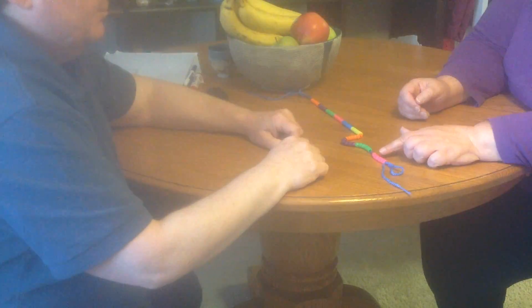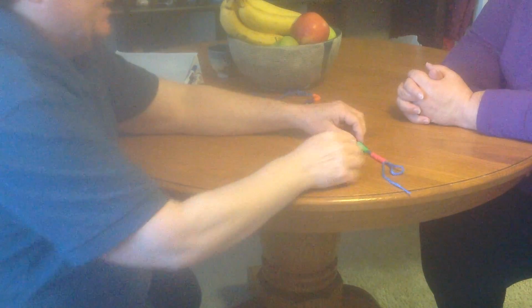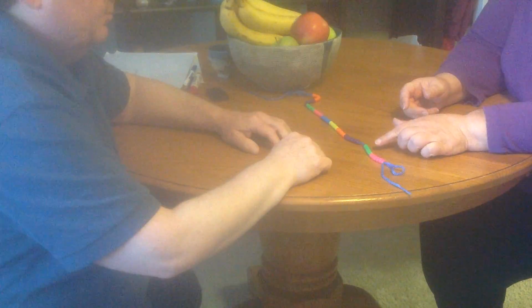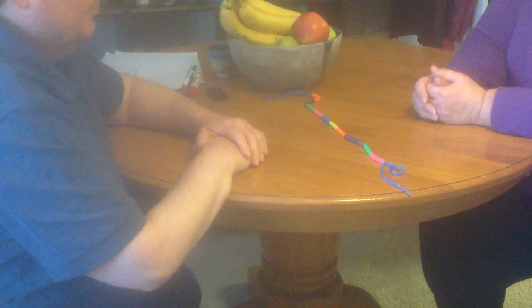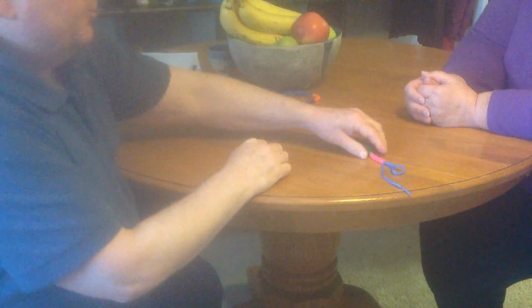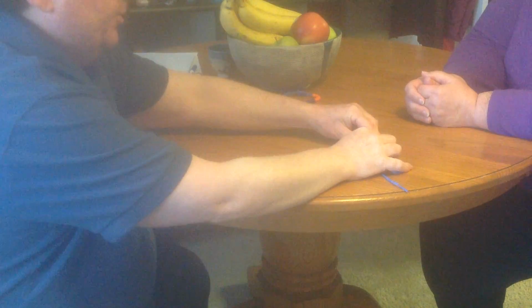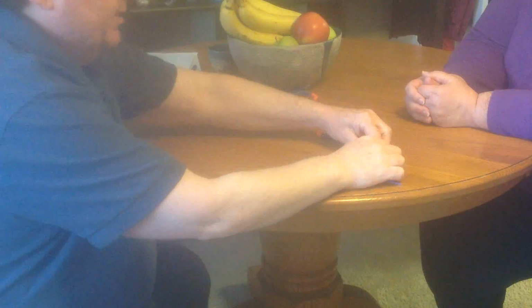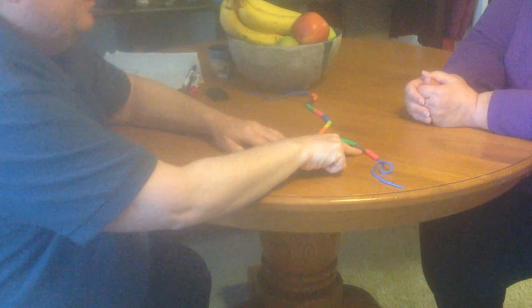1, 2, 3, 4, 5, 6. Good. Do we have the same number of beads in every group? Yes, we do. Can we say that we have groups of 6? Okay. So if we take one group, we can say one group of 6 is 6.